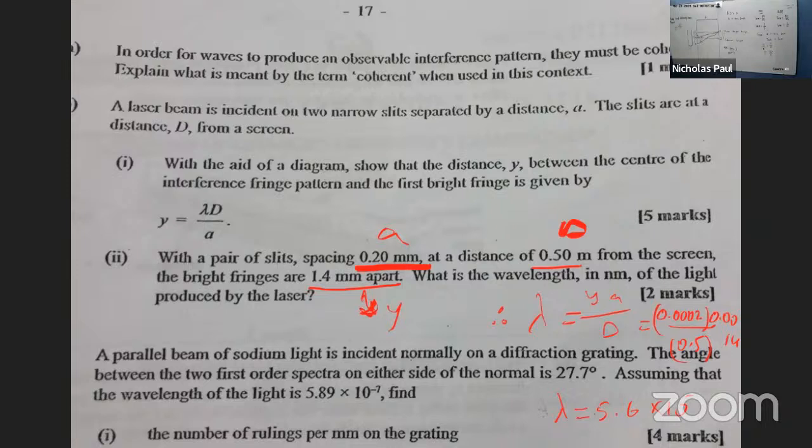So it's 5.6 by 10 to the minus 7 meters. So the answer is 560 nanometers. It was 5.6 by 10 to the power minus 7 meters. Yeah. So it's 560 nanometers. Nano is 10 to the minus 9. So you have to move the point.